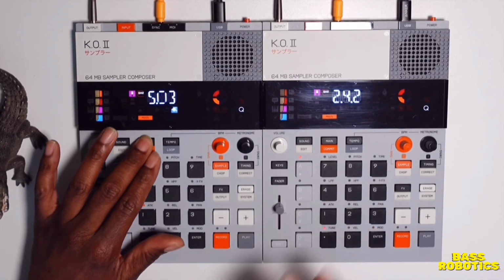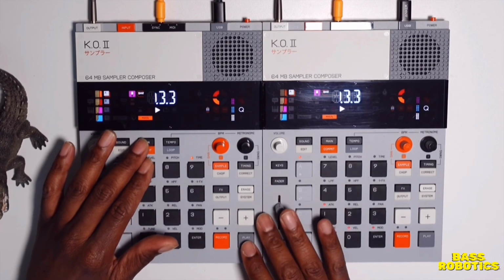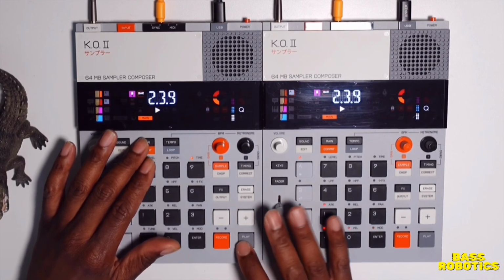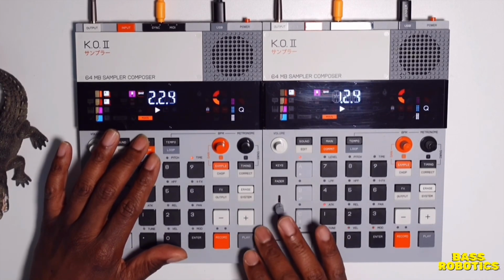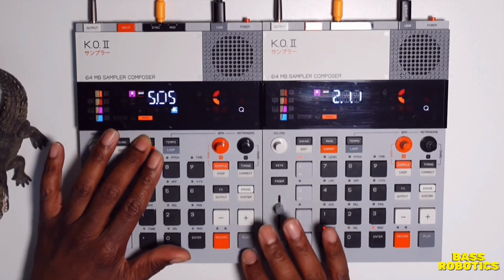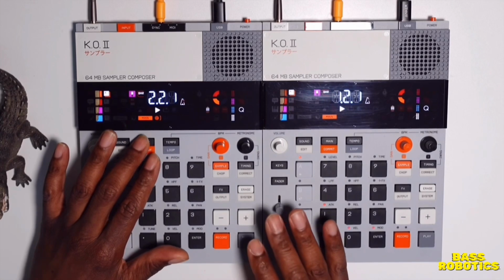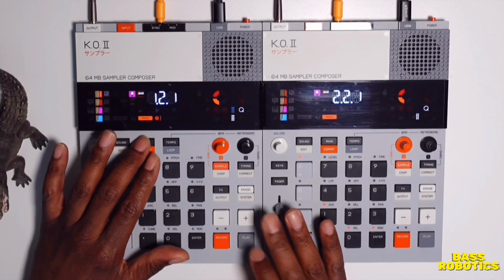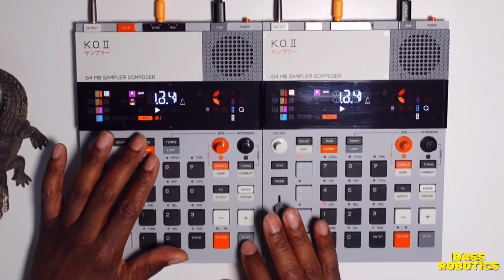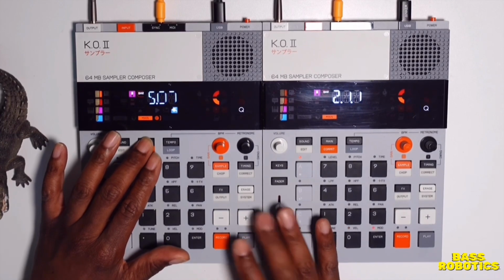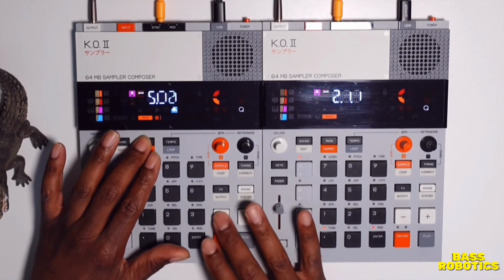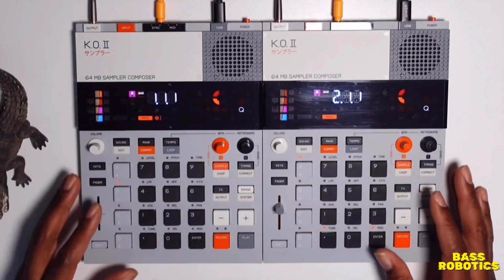That's scene 2, scene 3, scene 4, scene 5, scene 6. All right, I like all of these scenes. So I have 7 scenes here. That's enough to build a song. So let's go build a song.